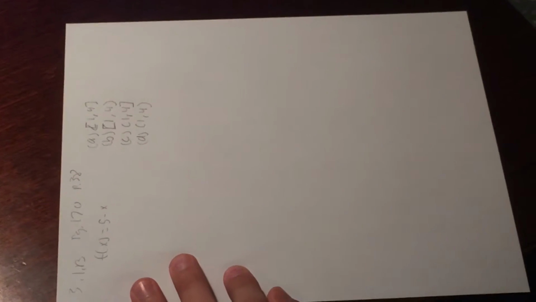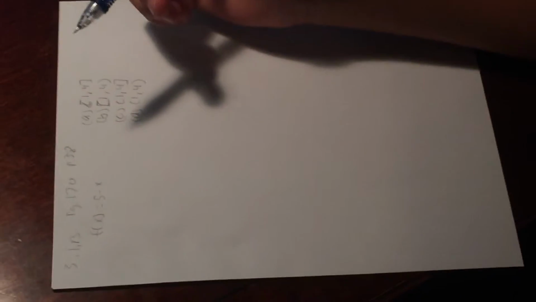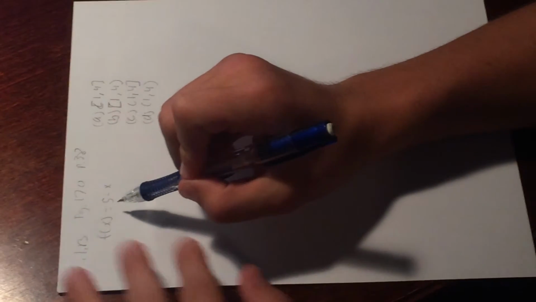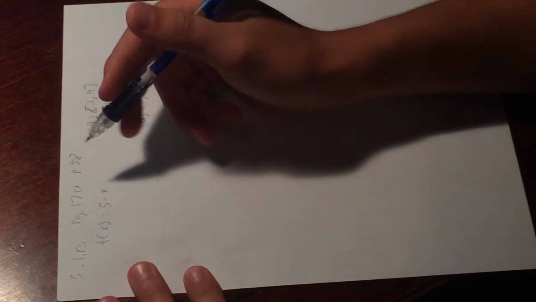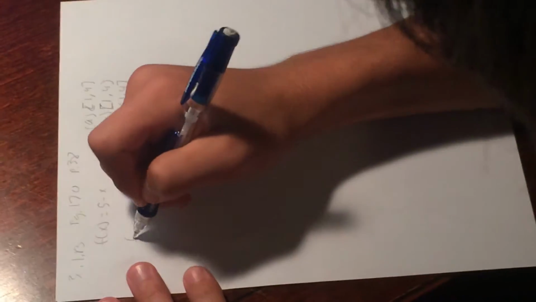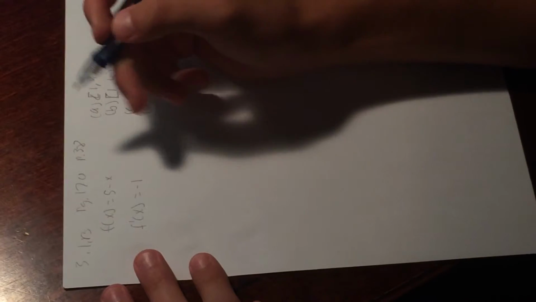Now first we have to find the critical points, and then find the y values, and that will give us the maximum or minimums. So in order to find the critical point, it's whenever the tangent is equal to 0 or it does not exist. So we have to find the first derivative. So f prime of x is going to equal -1. We have to set it equal to 0 or where it does not exist.